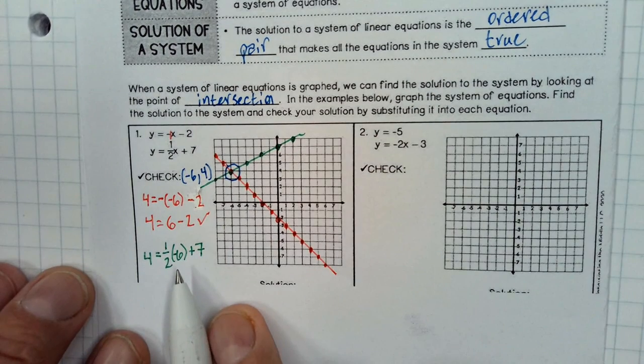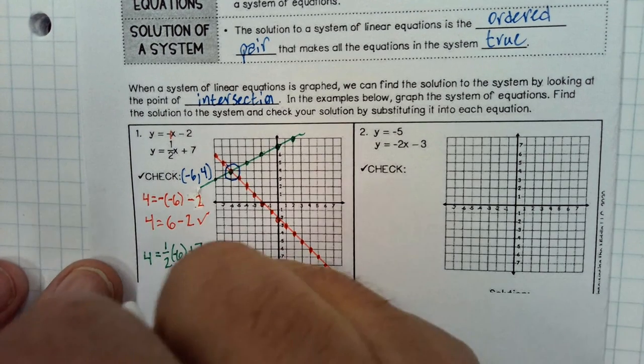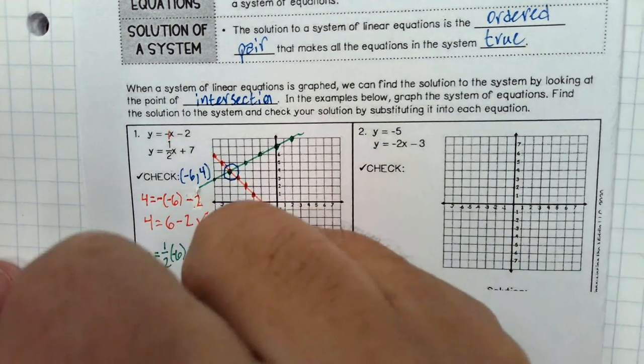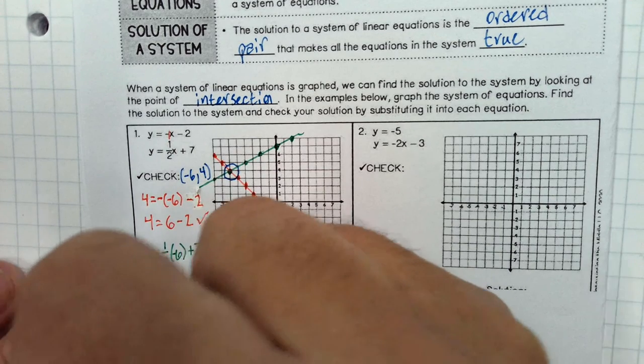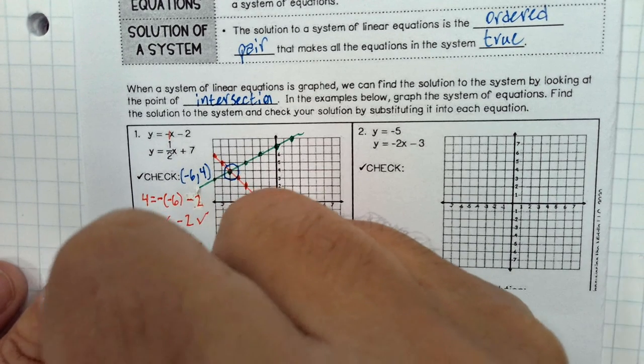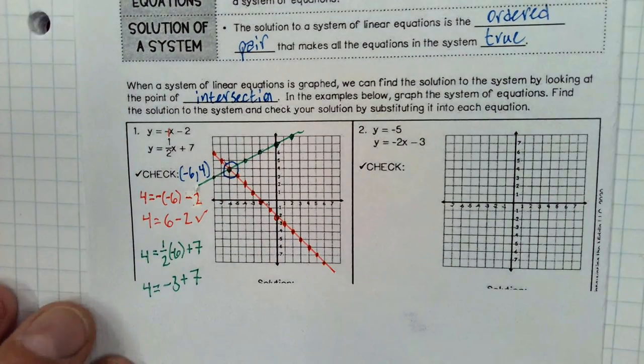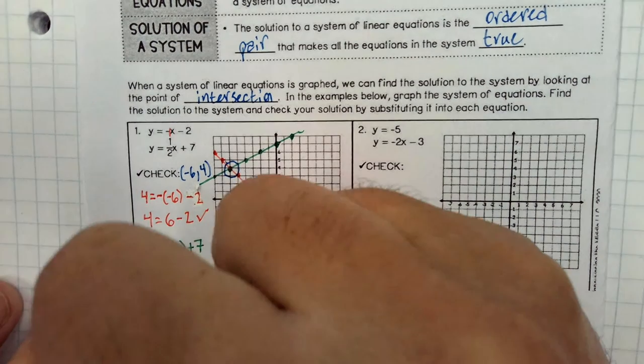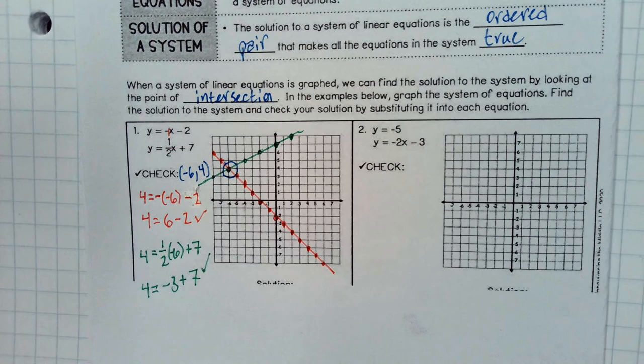It's 1/2 times negative 6. And so here, half of negative 6 is negative 3 plus 7. Is that going to be true? Yes. So it works in both.